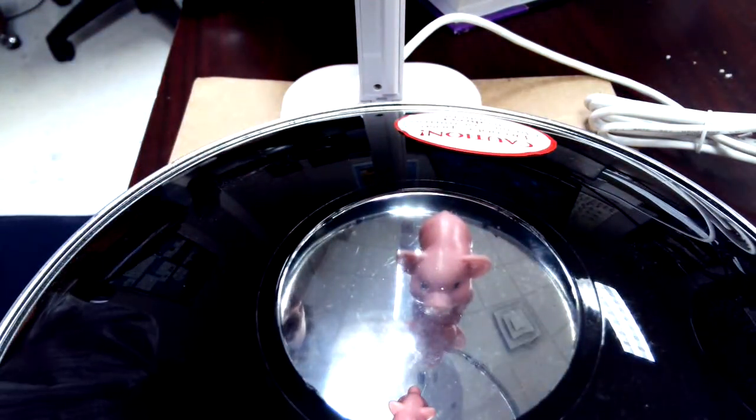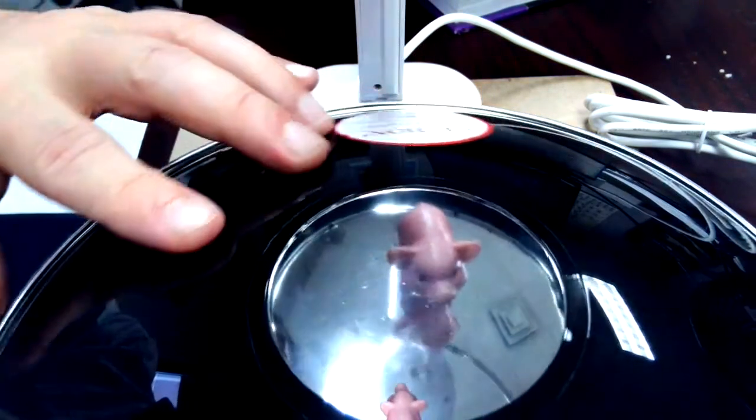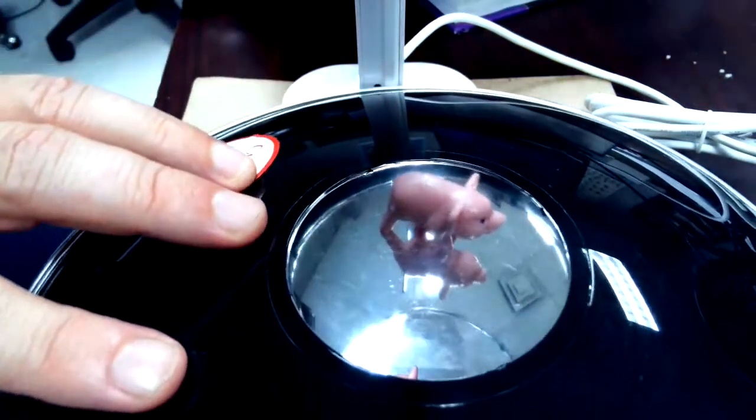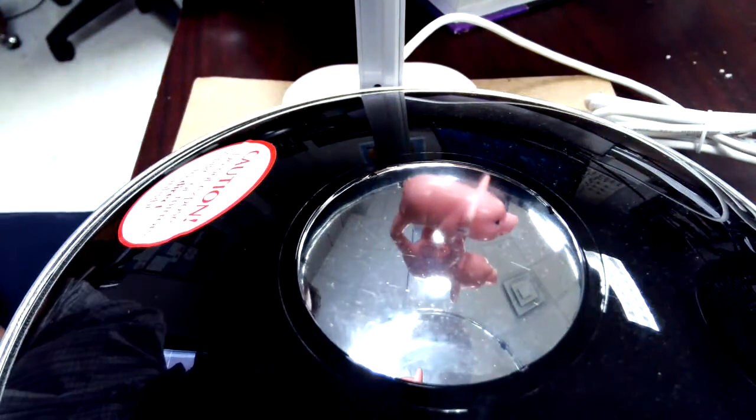I don't think it looks quite as good on this crappy camera, but certainly at first glance, it appears that there's some kind of object here. And when we turn it, it seems like the object's moving, but it's not a real thing. It's just a real image that's produced by a mirror.